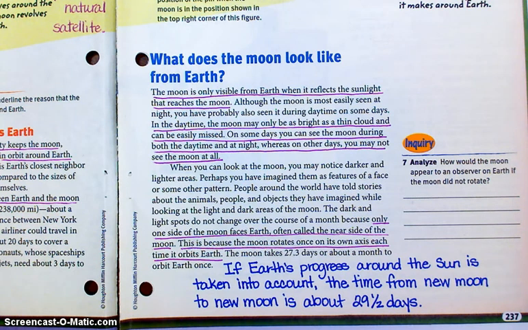It'll be very faint a lot of times, and so it's very easy to miss. In the daytime, the moon may be only as bright as a thin cloud and can be easily missed, so underline that. On some days you'll see the moon during both the daytime and the nighttime. Other days you may not see the moon at all.